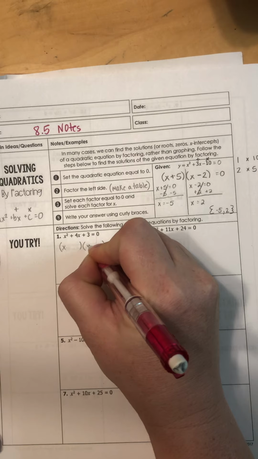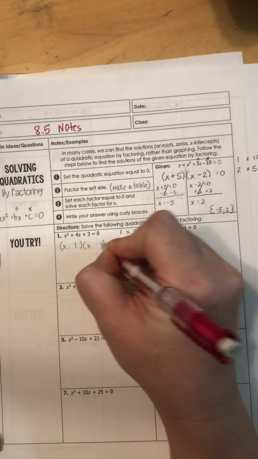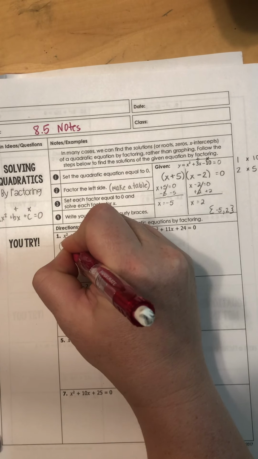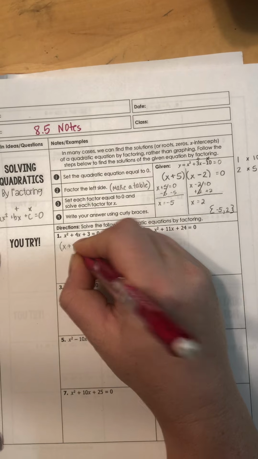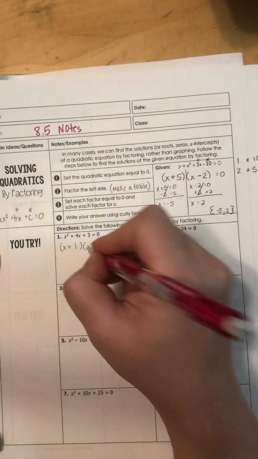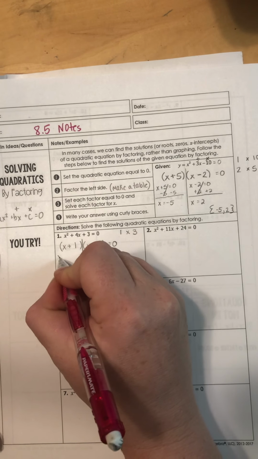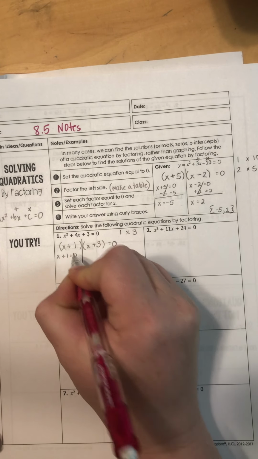X and x, and then 1 and 3. Okay, so then it has to equal 4. So in this case, it's going to be plus, because 3 plus 1 is going to be 4. So again, set each side now equal to 0, so x plus 1 equals 0.